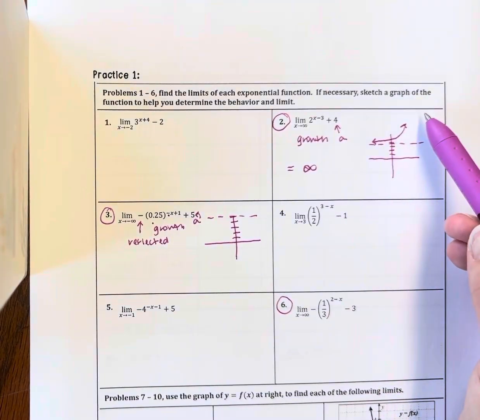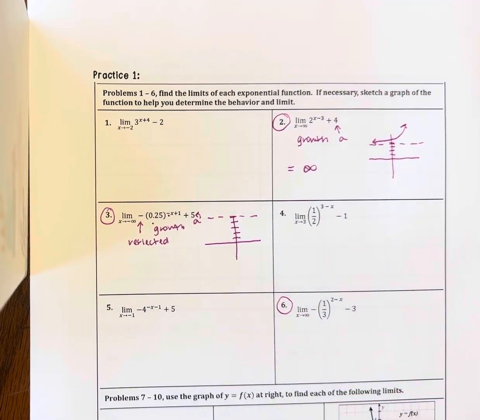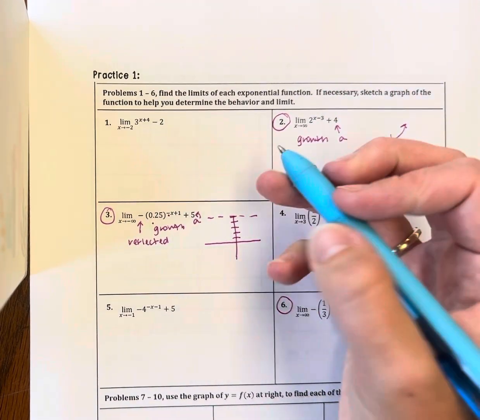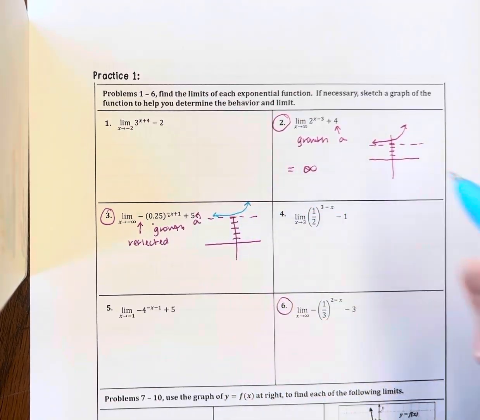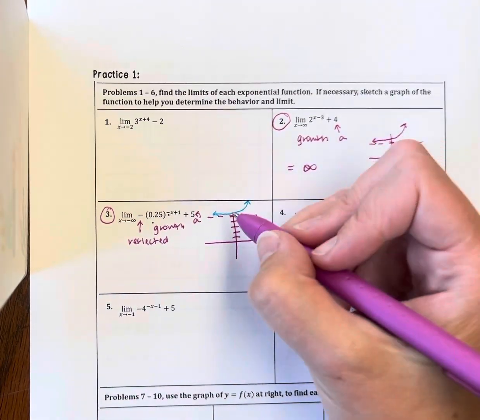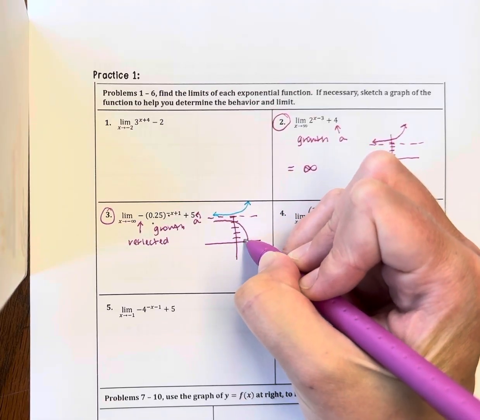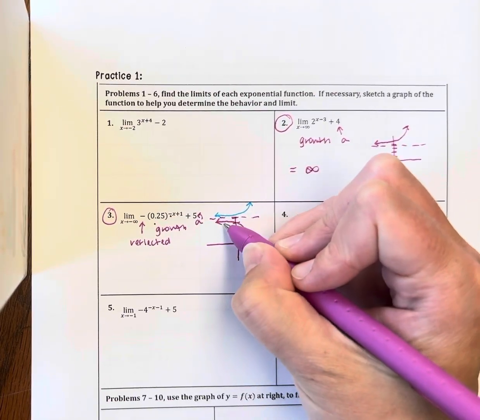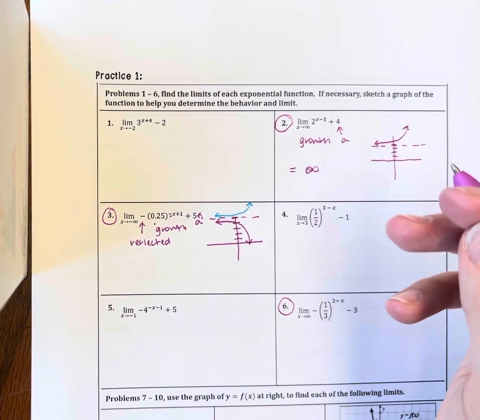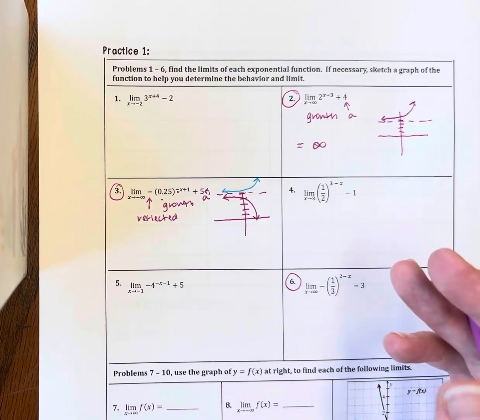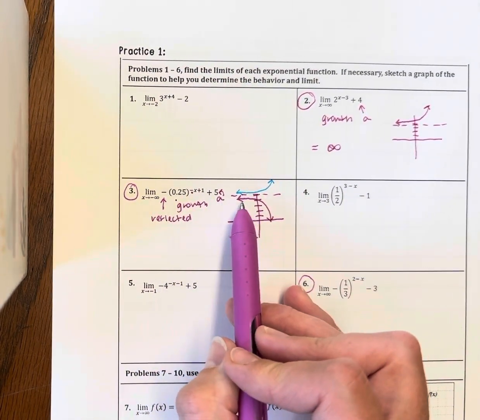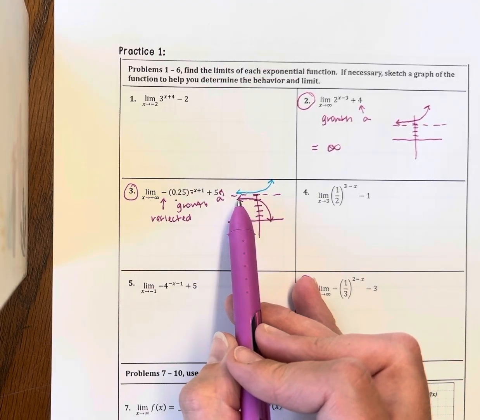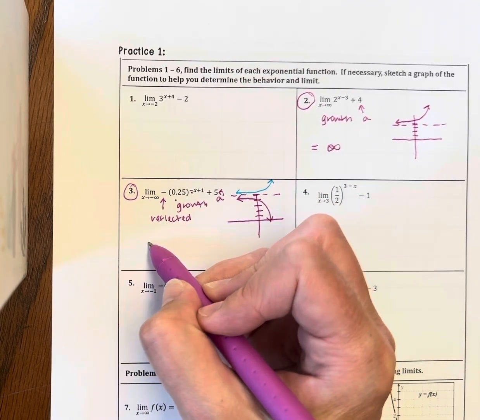It would look like this, but you're going to flip it. Here, let me draw what it would look like. So without the negative in the front, it would just look like this. But with the negative in the front, it's going to look like that. So this one, the one in pink, is the real graph. All right, so as x approaches negative infinity, that's the left side of the graph, it is approaching the asymptote, which is 5.